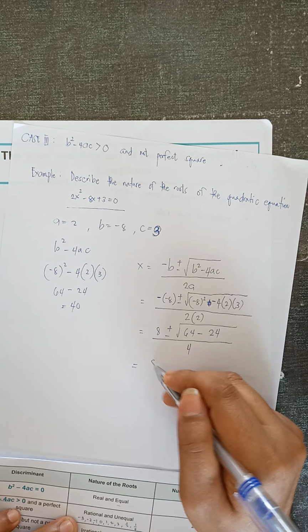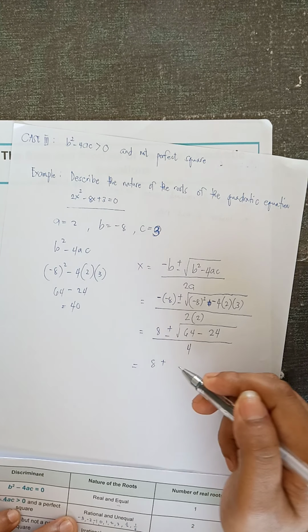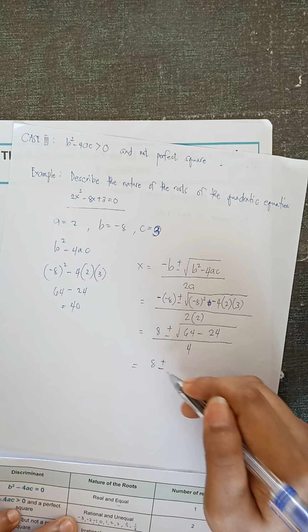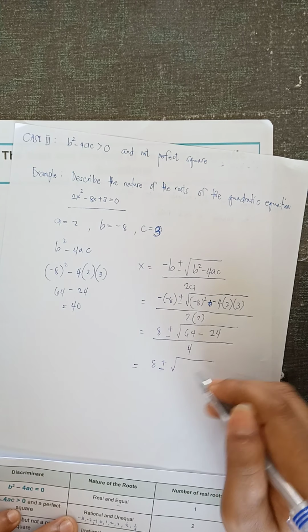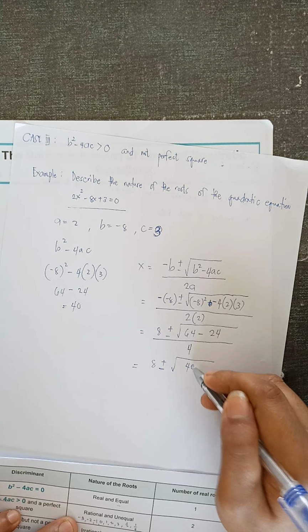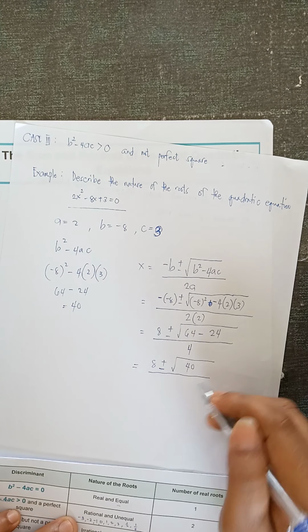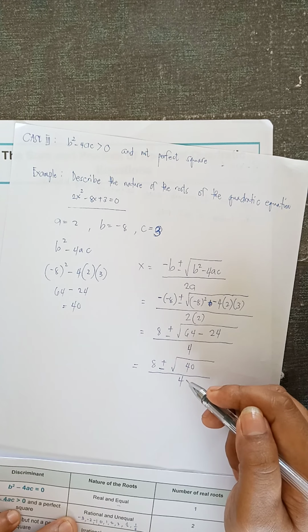Equals 8 plus minus square root of 40 all over 4.